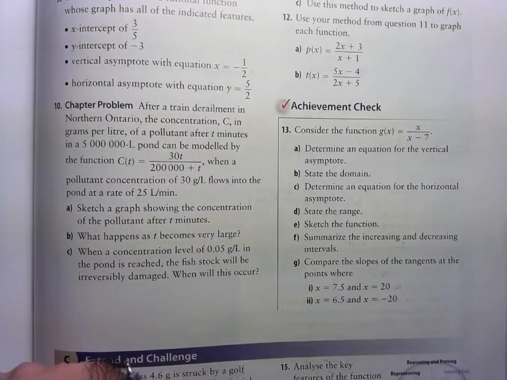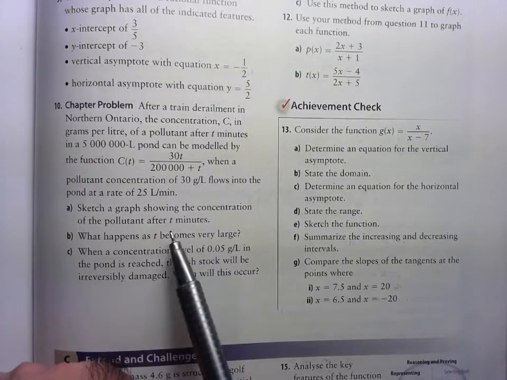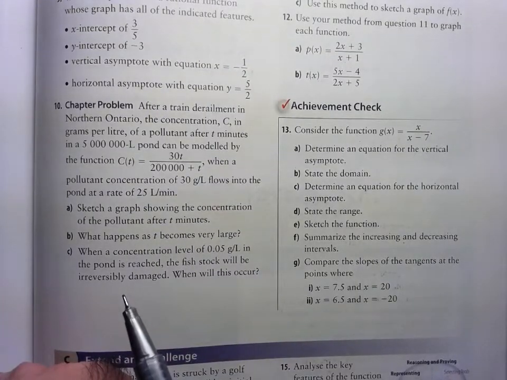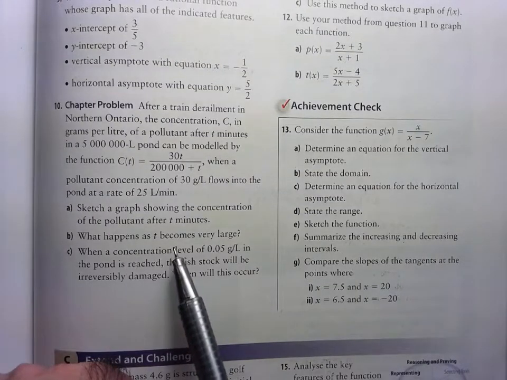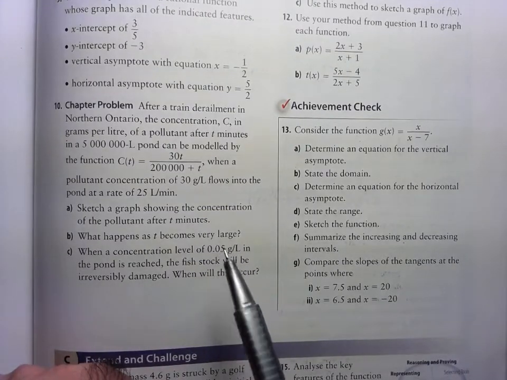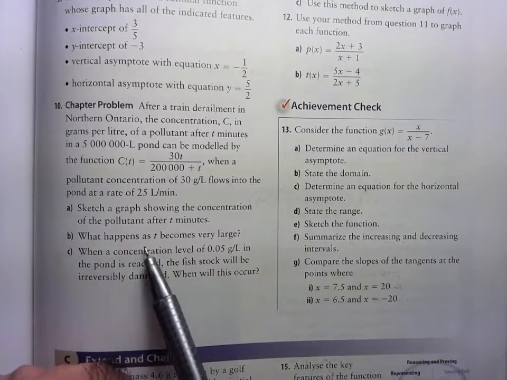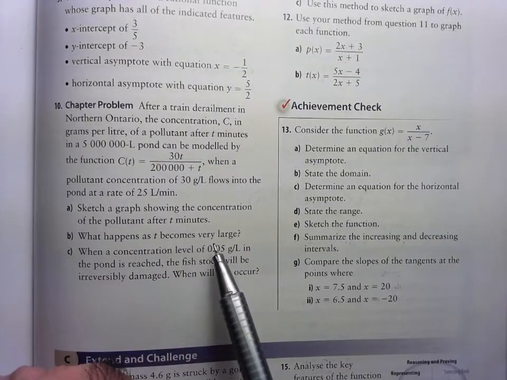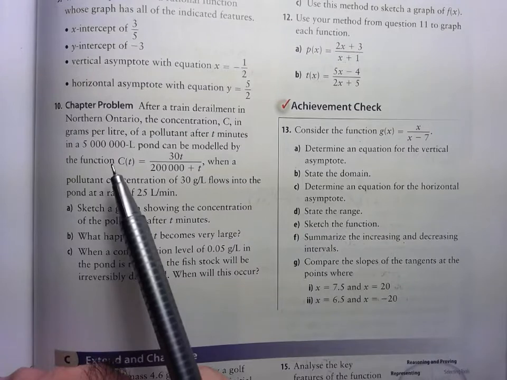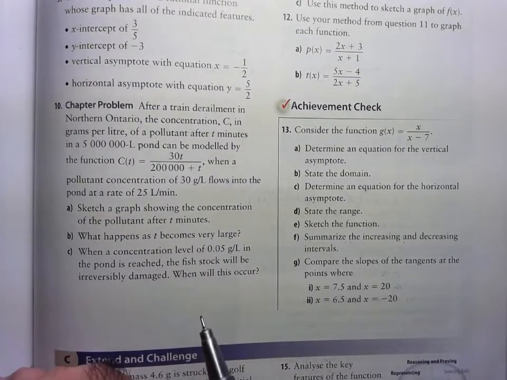Okay, and let's see what they're asking us to do. So they're asking us to sketch a graph showing the concentration of the pollutants after t minutes, and then what happens as t becomes very large. So this question B, you have to interpret what that means mathematically. So as t becomes very large, essentially this is asking for the end behavior of the function. So how are the y values or the c values behaving as the inputs, the t's, get very, very large.